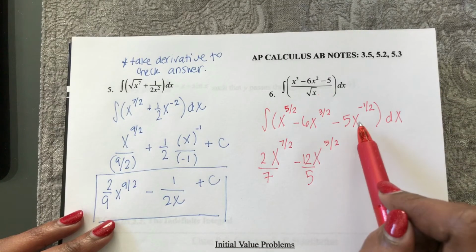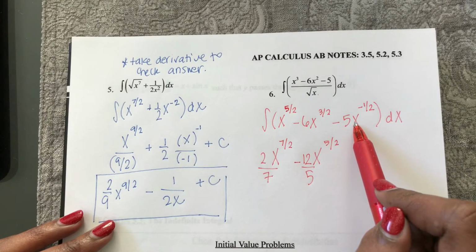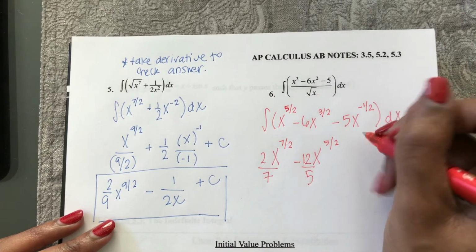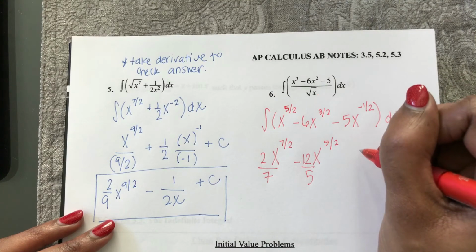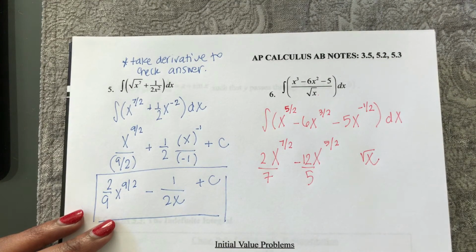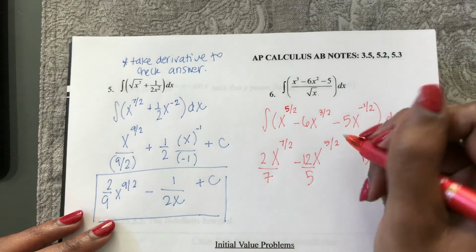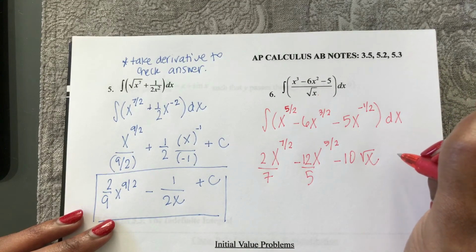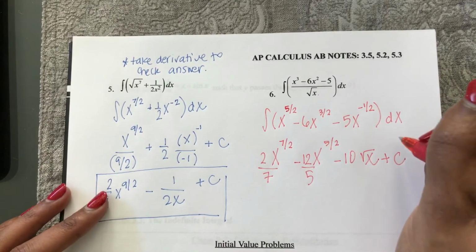And then let's see, x to the 1/2 plus 1 makes x to the 1/2, or square root x. And then dividing by 1/2 is the same as multiplying by 2. So minus 10x, 10 square root x, and then plus c.